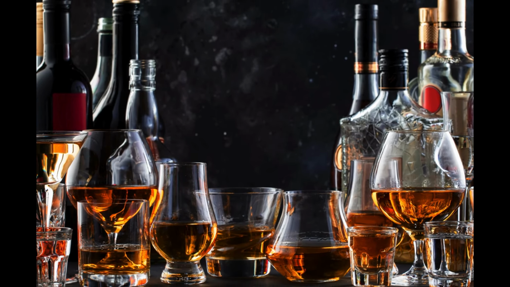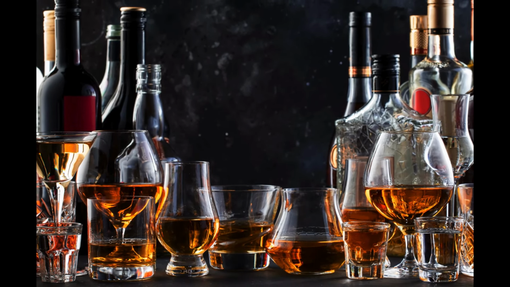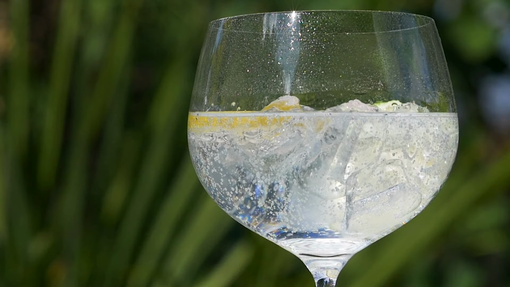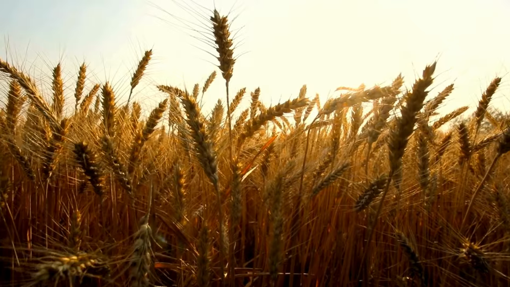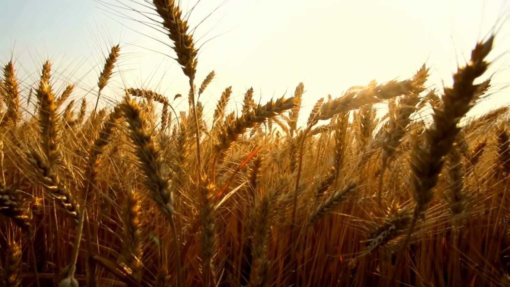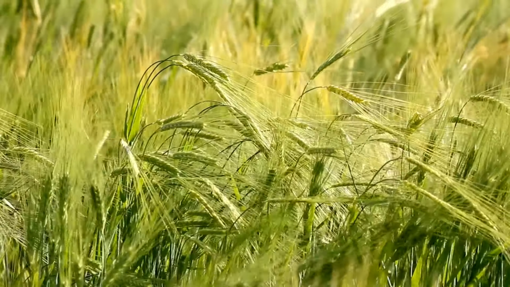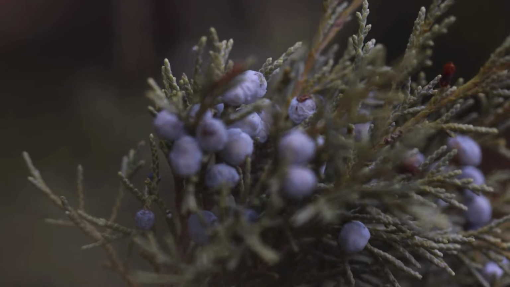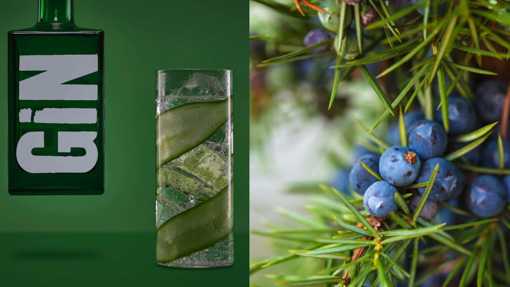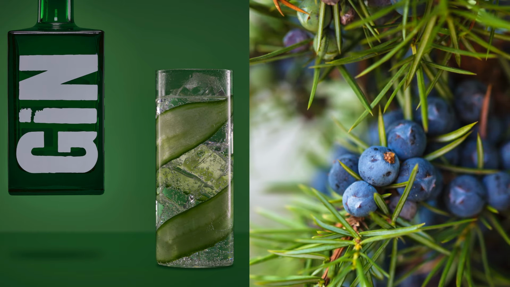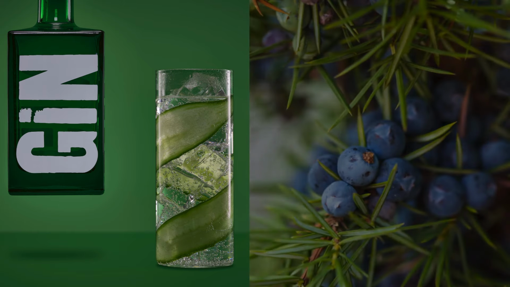Now let's explore spirits, distilled beverages with a higher alcohol content. Let us start with gin. Gin is a spirit typically made from a base of grains such as wheat or barley, which is first fermented and then distilled. The primary flavoring agent in gin is juniper berries. To be classified as gin, the predominant flavor must be of juniper berries, otherwise the drink cannot be called gin.